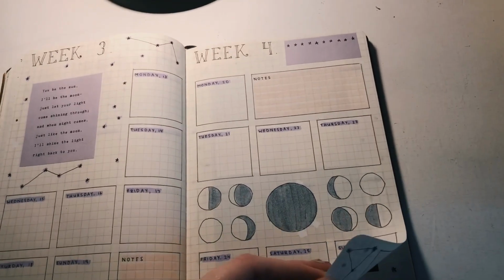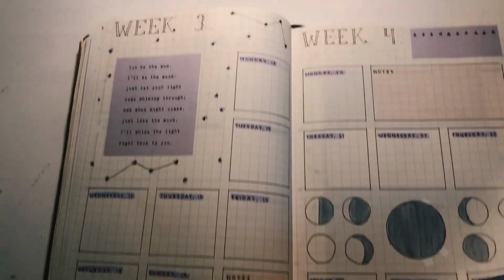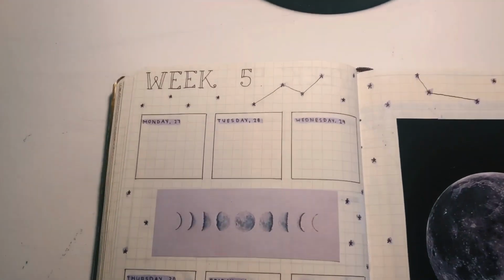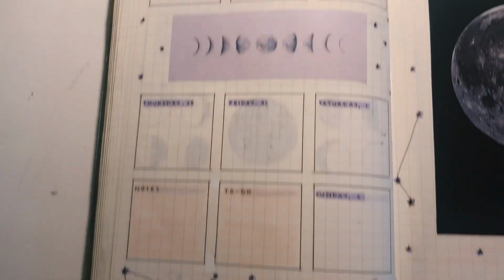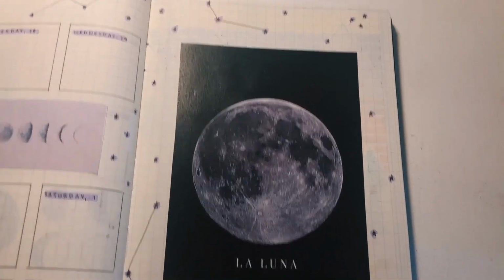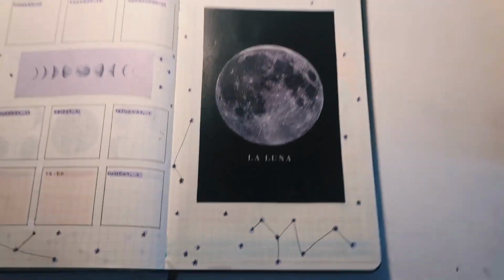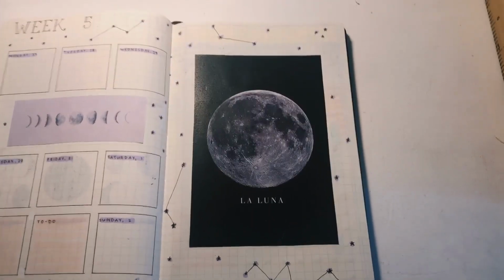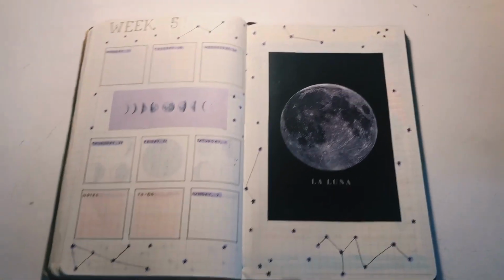And then because of the way that the days of the month kind of fall in the weeks, I had to do a week 5 for July too. So that's on this page here. I think it's pretty cute. And then just to finish it off, because I have one more page, I just put this decal there. It says La Luna, which is kind of cute. So that is my July.